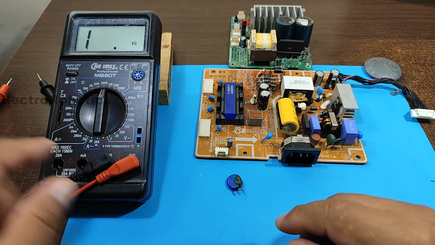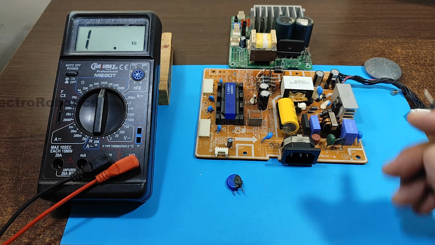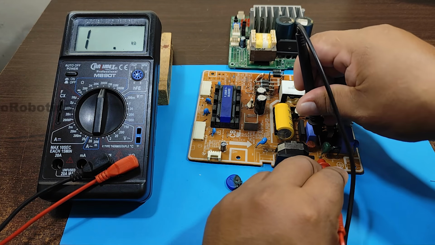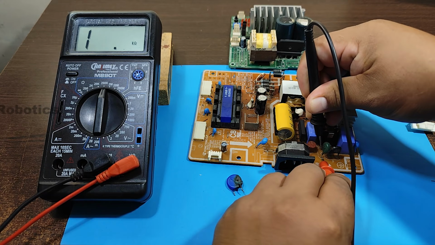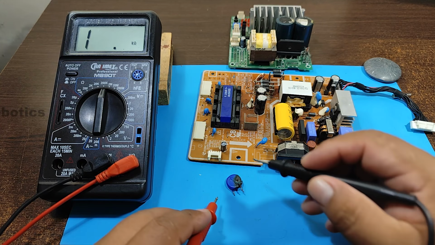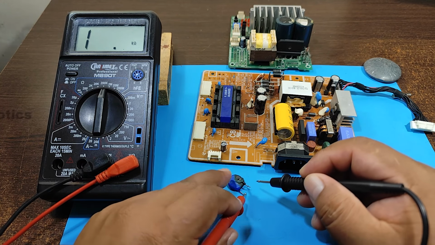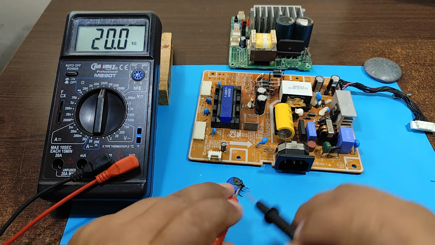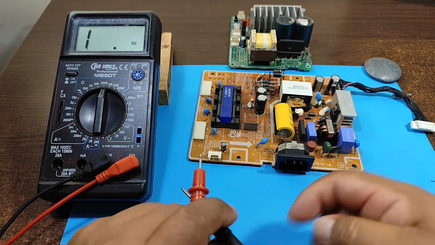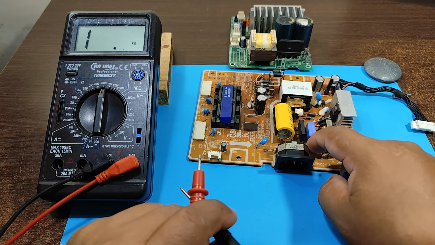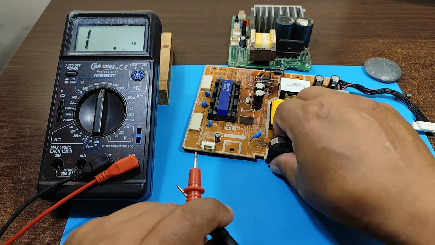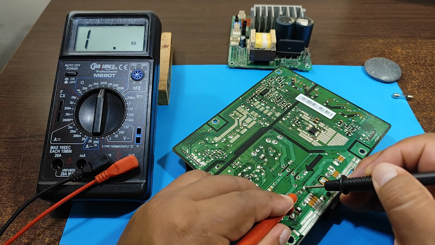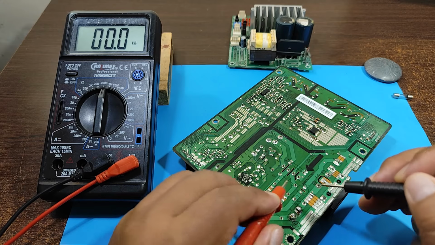Therefore, we set our multimeter to kilo-ohm resistance. We check the varistor. And it is in good condition. Now let's see what this damaged varistor measures. You can see that it measures 0 ohms, meaning it is damaged. But this one is in good condition. Now let's see if the fuse is in good condition. There we can see that it is in good condition.